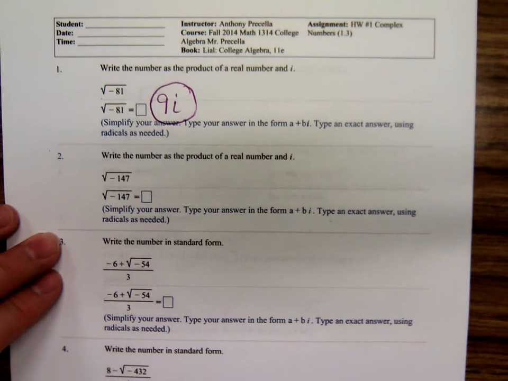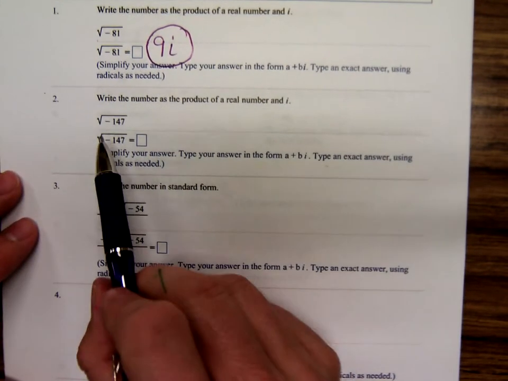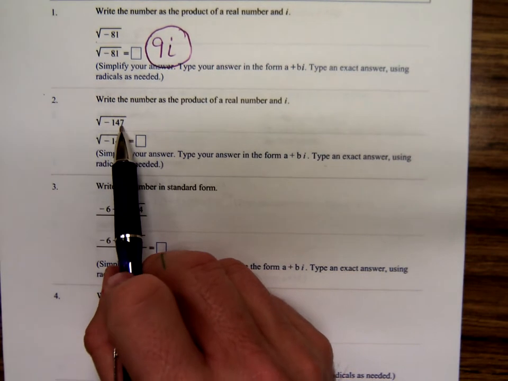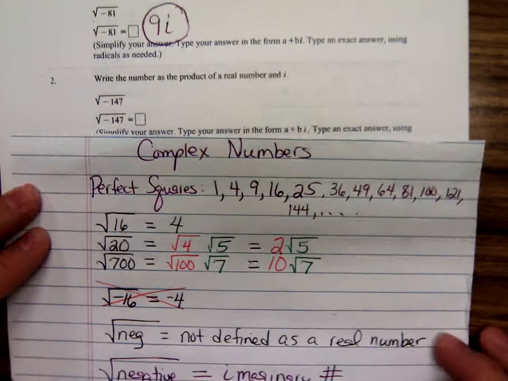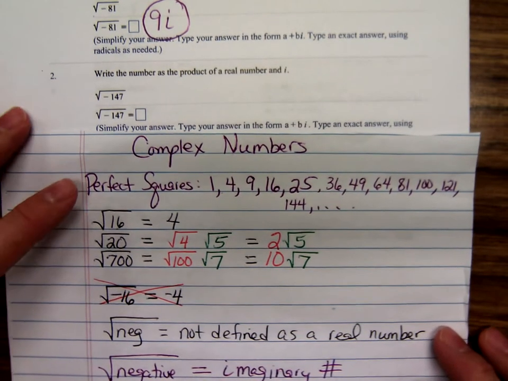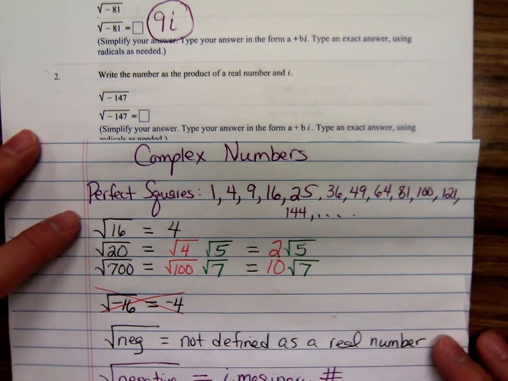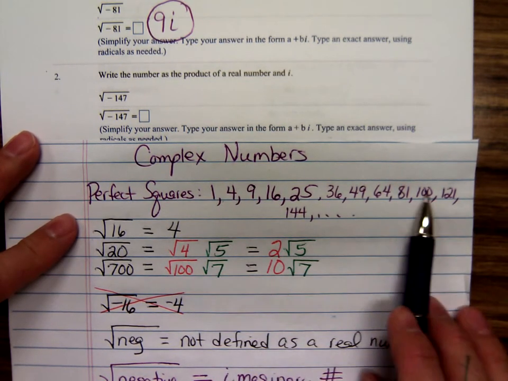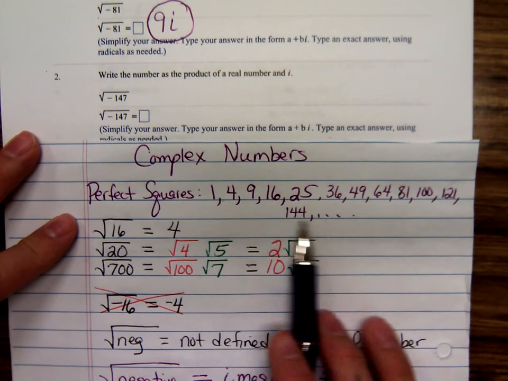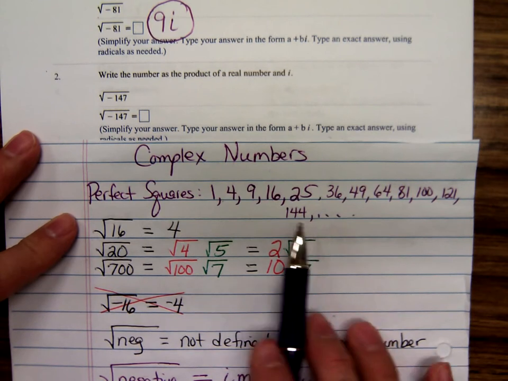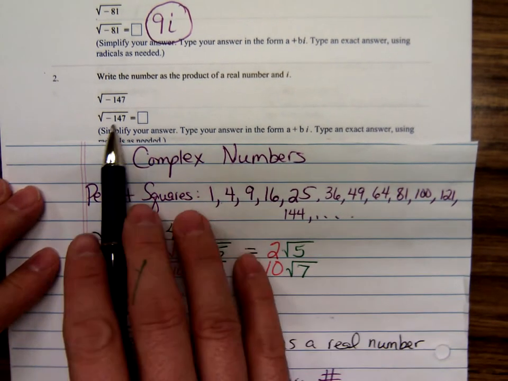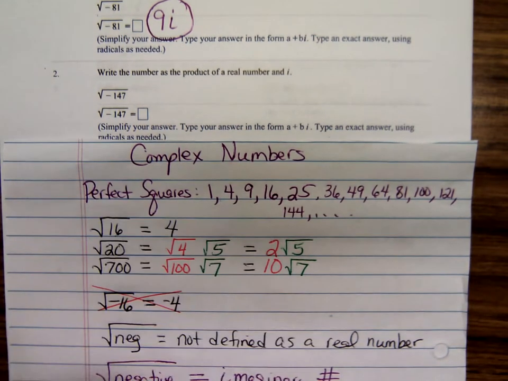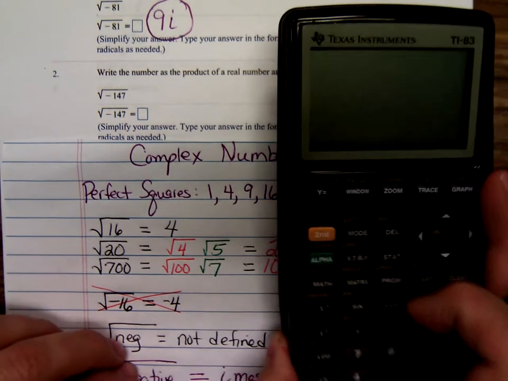Now, what about this next one? The square root of negative 147. Well, 147 is not one of the perfect squares, so it's a matter of figuring out which one of these will divide into it. What's the biggest one of these numbers? Well, an even number can't divide into an odd number like that, so 4, I don't need to try.